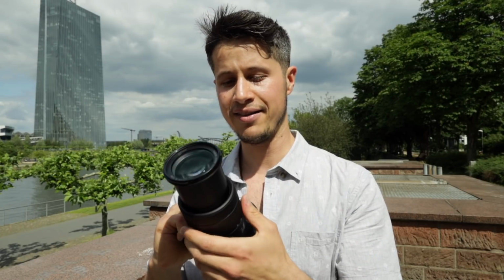And since this lens has a variable aperture, that means the more you zoom in, the less light is passing through the lens, and the maximum aperture, so the smallest number that we can get at 135mm, is f5.6. So it's not ideal for taking portrait pictures. However, I'm going to demonstrate what's going to happen if we take portrait pictures with this lens. The sun is shining. We're here at the European Central Bank in the background at the Main River. We have enough ambient light available.